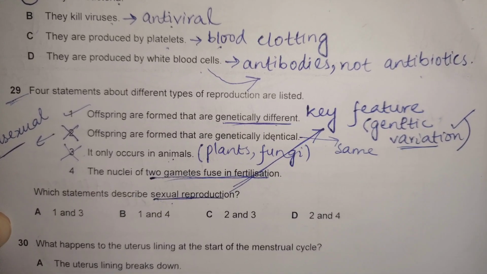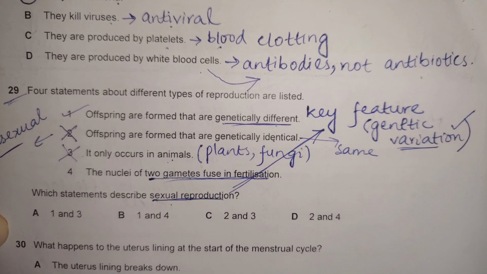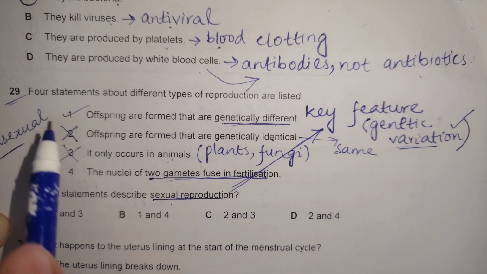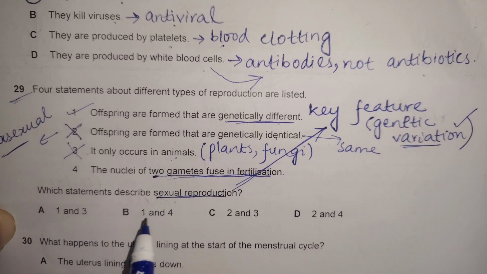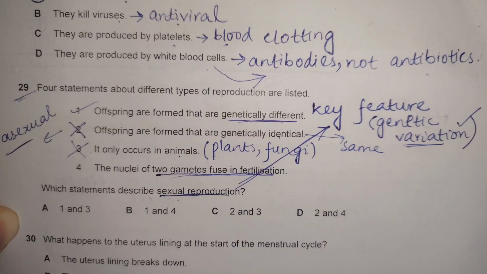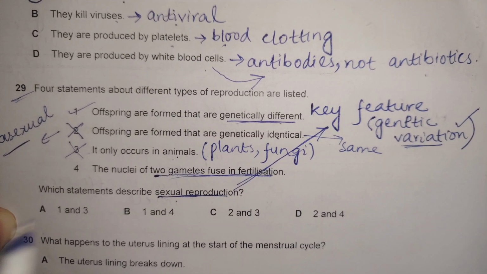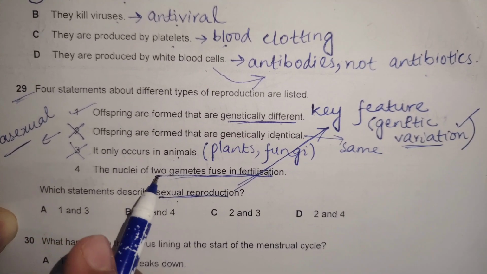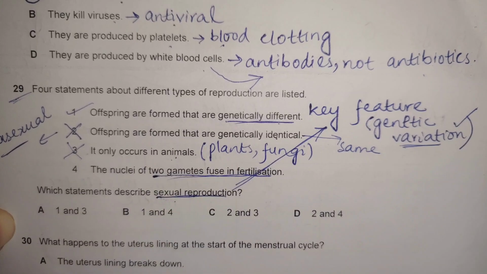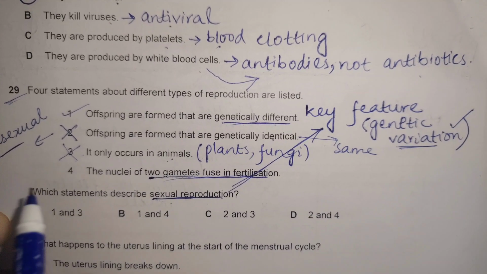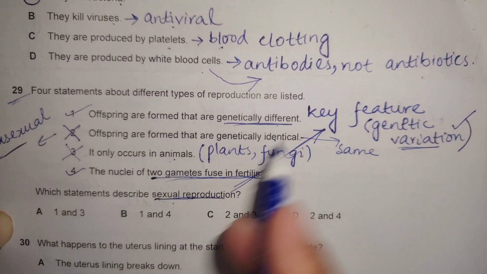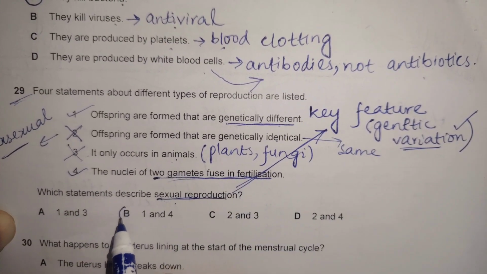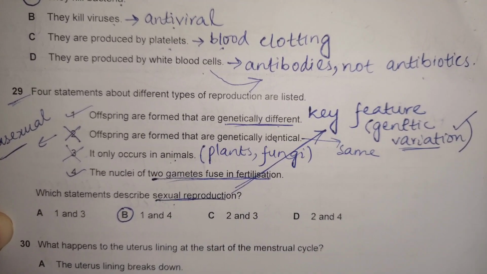And the fourth one, because the question asks which of these are true, we need to find the correct pair: 1 and 2, 1 and 3, 1 and 4, 2 and 3, or 2 and 4. The fourth one is correct. The nuclei of 2 gametes fuse in fertilization. So 1 and 4 are correct statements based on our working. B is the correct answer. I hope you have understood how to find the answer to this question.